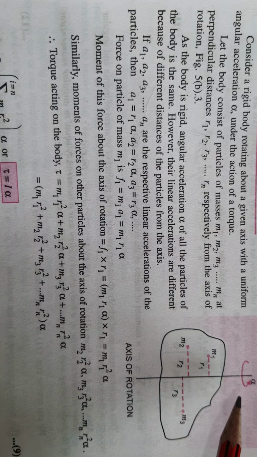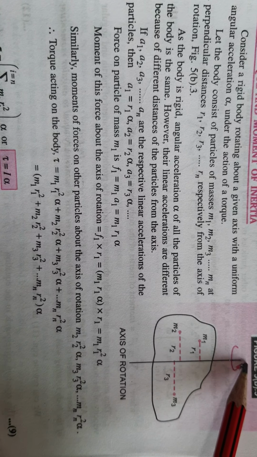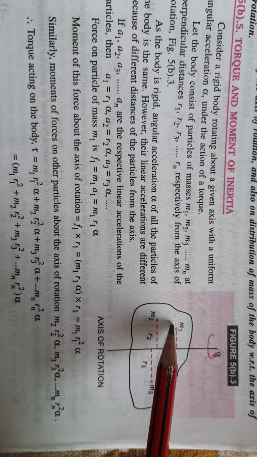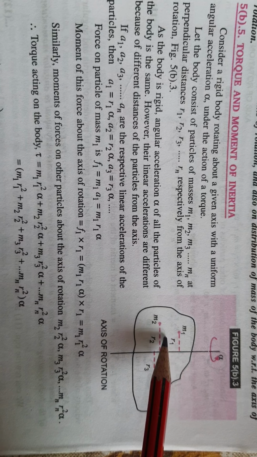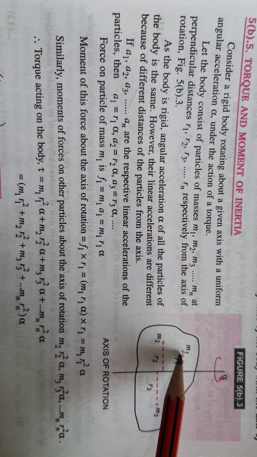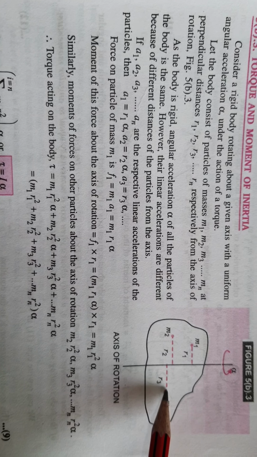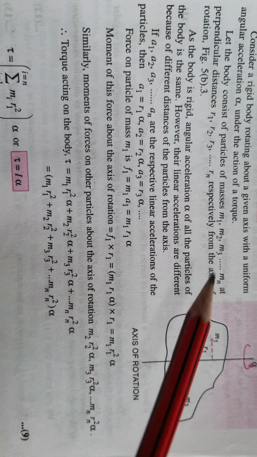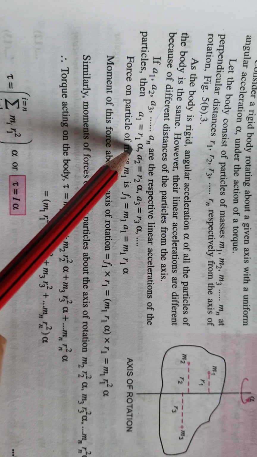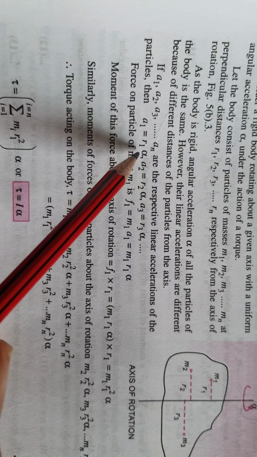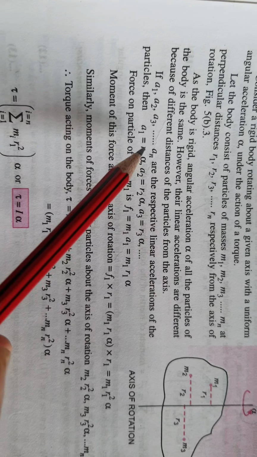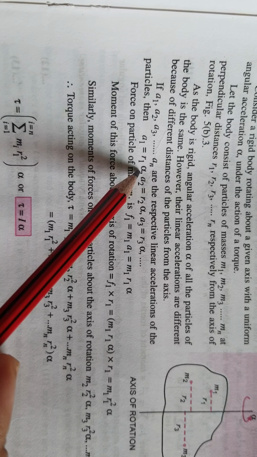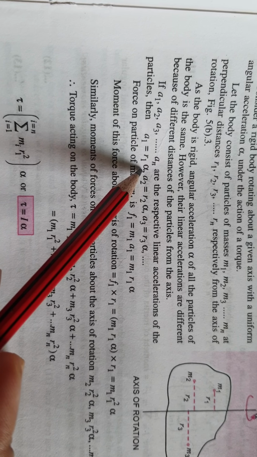Okay, so see, as I had mentioned earlier also, the alpha, that is the angular acceleration, is common, but since their linear velocities v1, v2, v3 are different, their linear accelerations are also different. So a1, a2, a3 up to an are their linear accelerations, but remember, the relation is linear acceleration a is equal to r alpha, linear velocity v is equal to r omega, omega angular velocity, alpha angular acceleration.